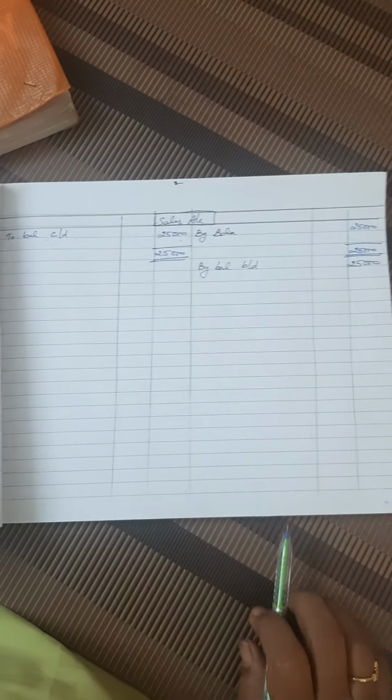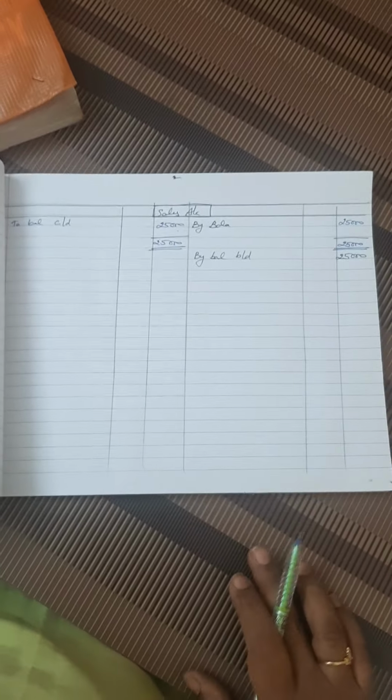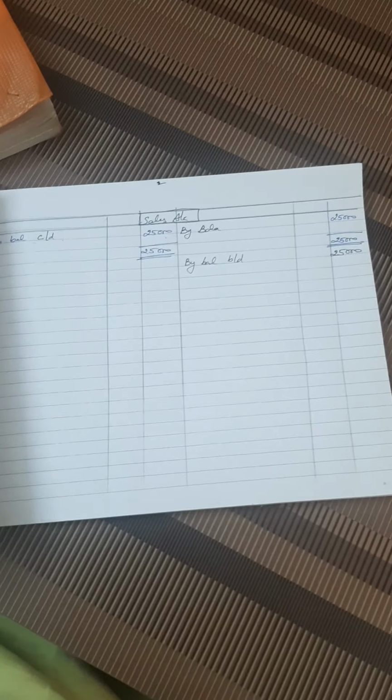After posting and balancing, you will open the trial balance. Okay, so how to open a trial balance, all those things we will see in the next class. Okay, thank you.